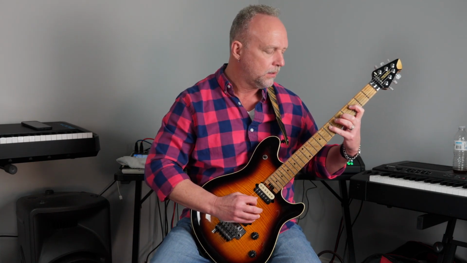So, the added bonus of all this being tied together is because we have our C major here, it's very easy to drift into our minor pentatonic. And also, we can jam into our minor scale right here too. Very easily. And check this out.